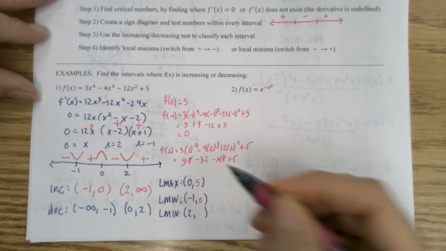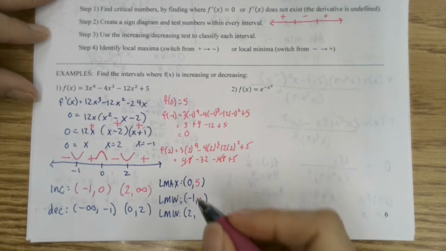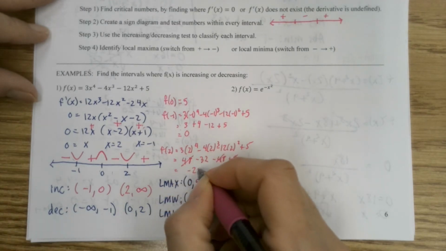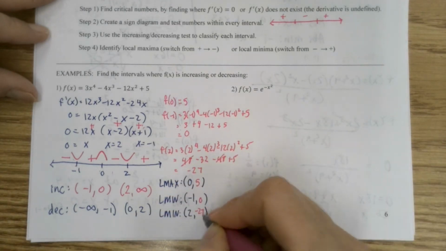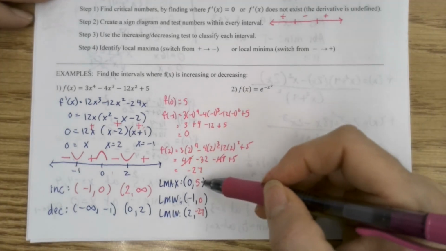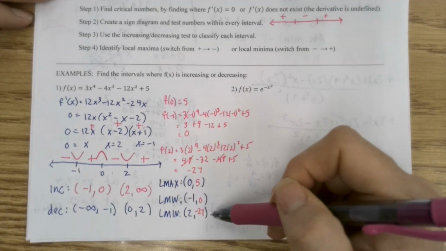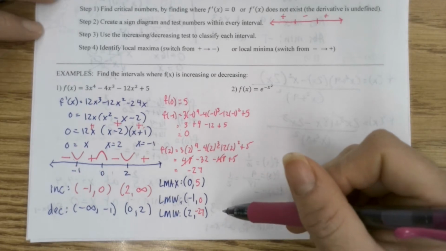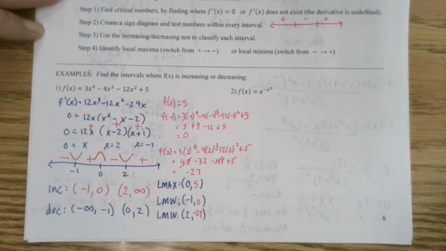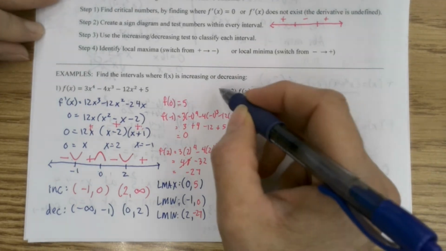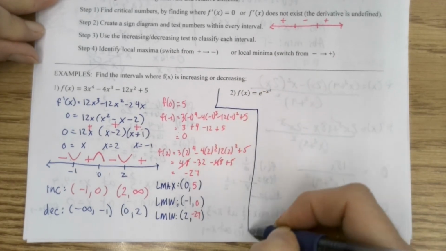So our 48's cancel, that's lovely. And negative 32 plus 5 leaves me with negative 27. So we have a maximum at 0, 5, and then we have local mins at negative 1, 0, and 2, negative 27.